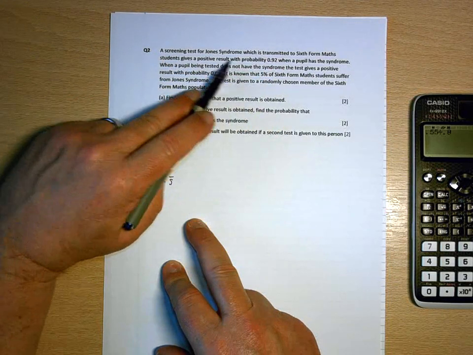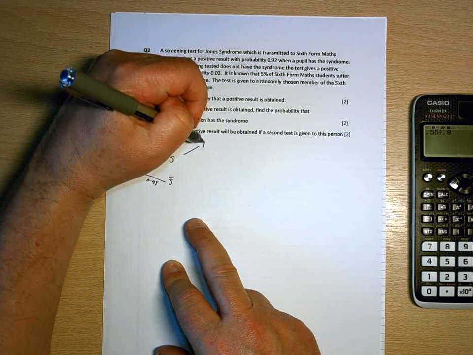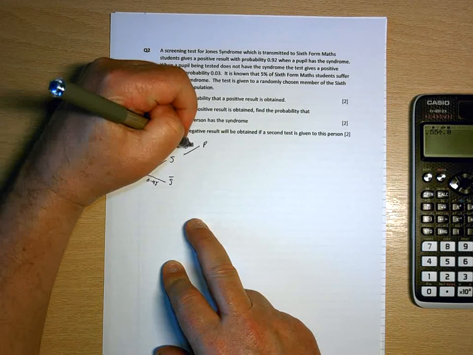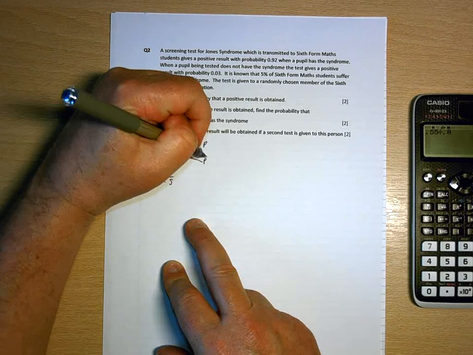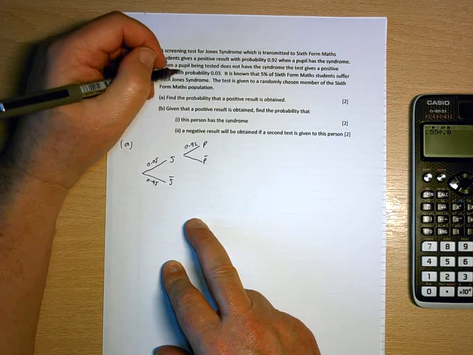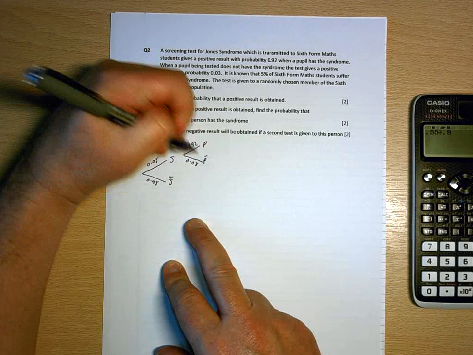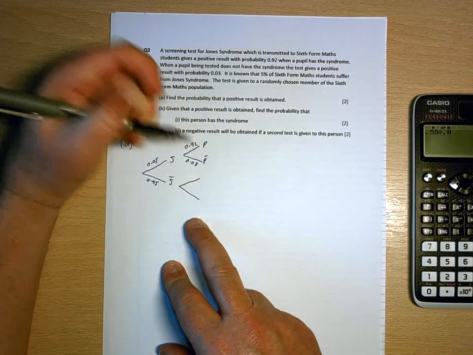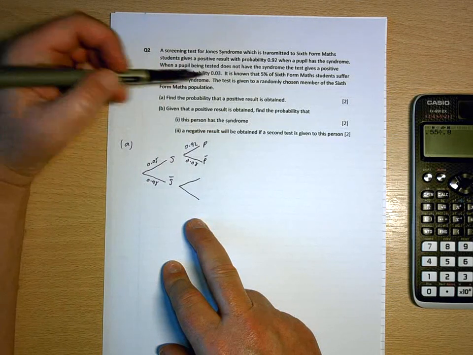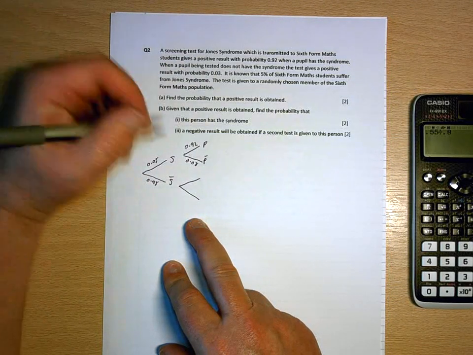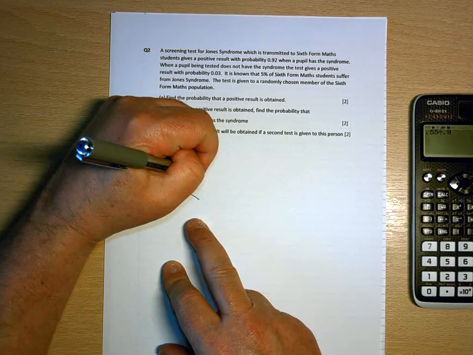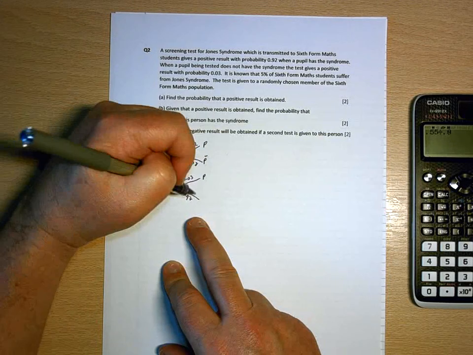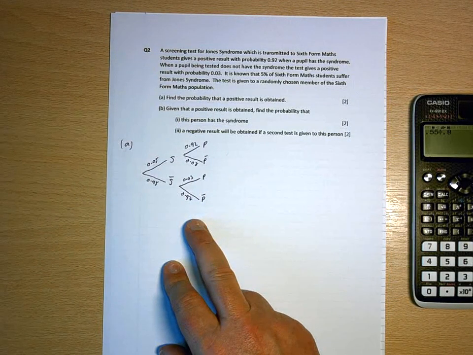When a pupil has the syndrome, a positive result is 0.92. So a not positive result is going to be 0.08, because those two have to add up to 1. If they don't have the syndrome, you may still get this false positive of 0.03, which means you've got a 97% chance of a negative result.